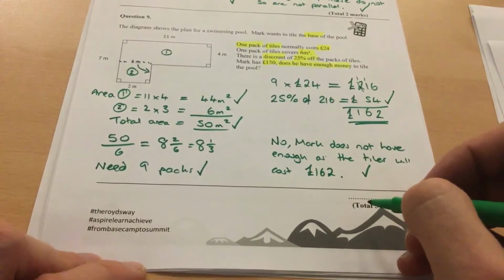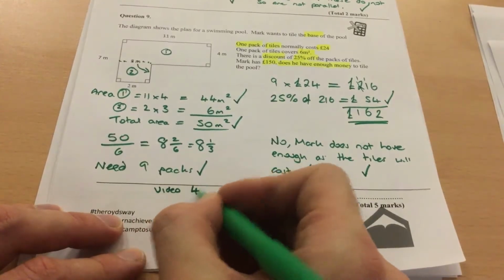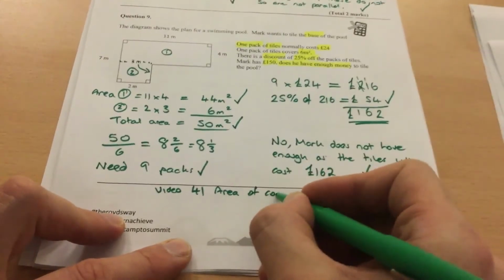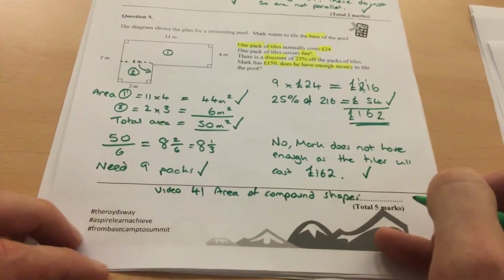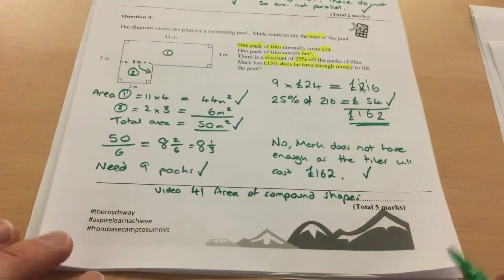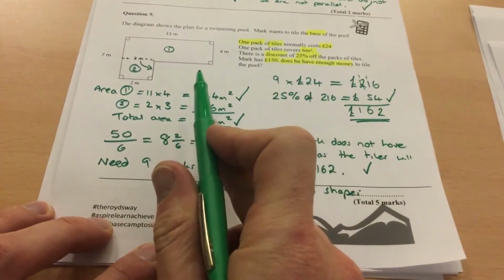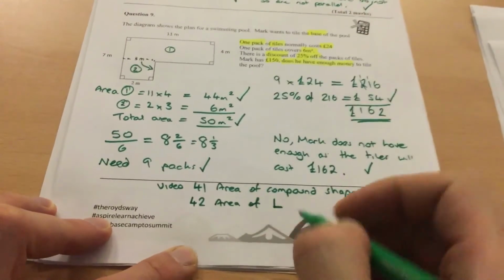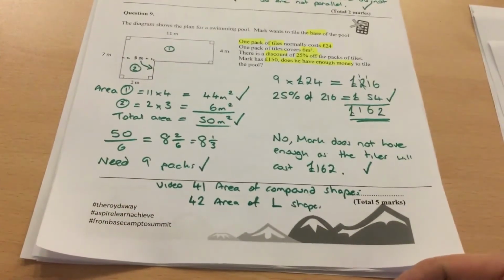The relevant videos for this question, we'll pop them down here. It would be useful to watch video 41. That's about area of compound shapes. Compound shapes are more than one simple shape put together. This was 2 rectangles put together. There is actually a video, video 42, specifically for this type of question, for the area of L shapes, so particularly for 2 rectangles put together.